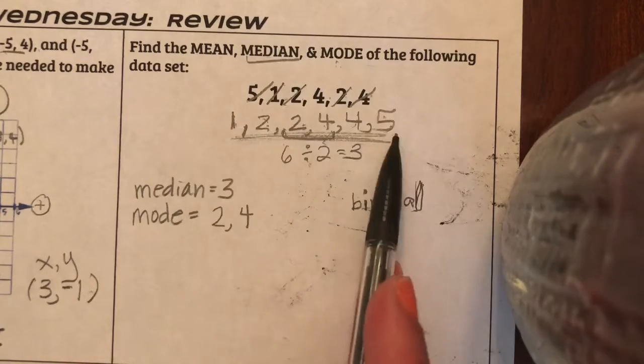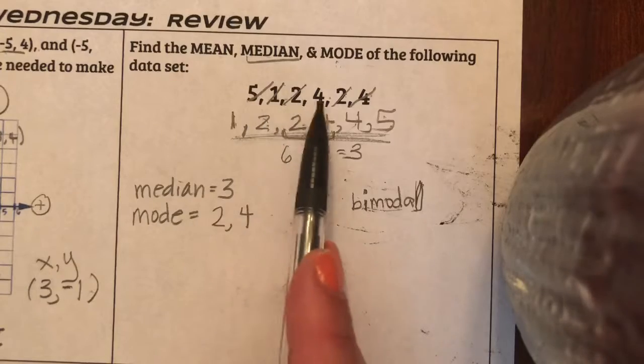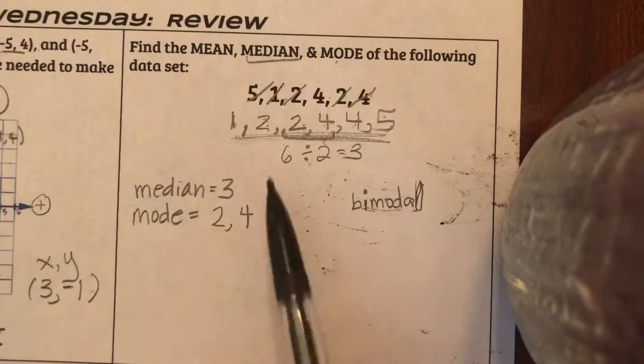To find the mean, add them up and divide by the total data points. So I know my total data points: 1, 2, 3, 4, 5, 6 data points. So I'm going to divide by 6.